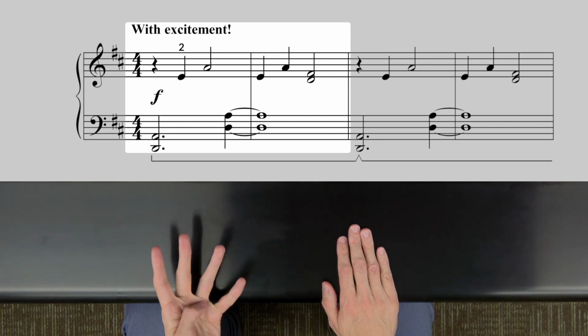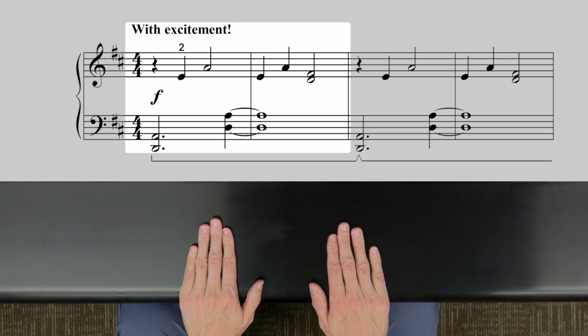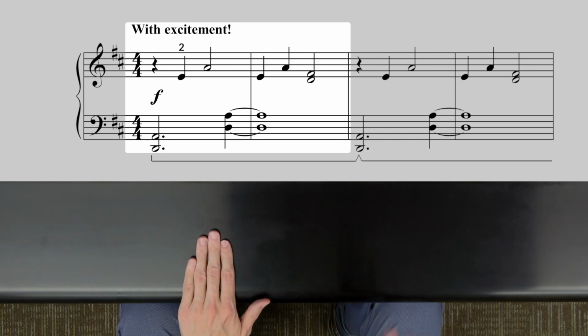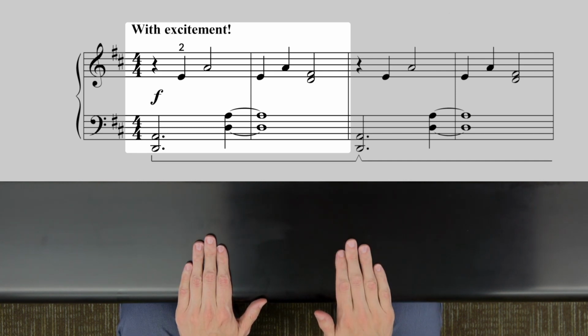Let's count 4 beats to prepare, and then we'll start. Count the beat out loud with me as you tap. Here we go. 1, 2, 3, 4. 1, 2, 3, 4.